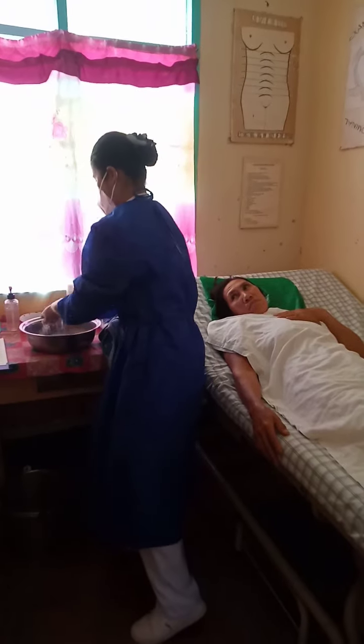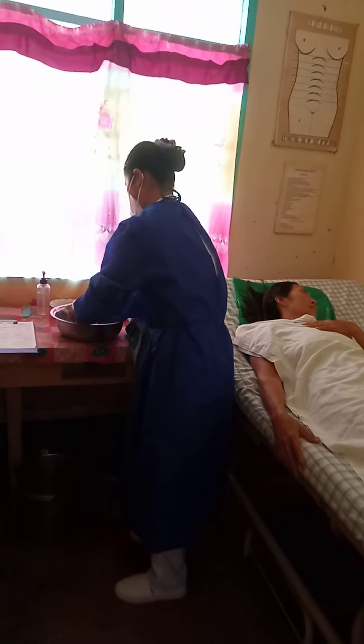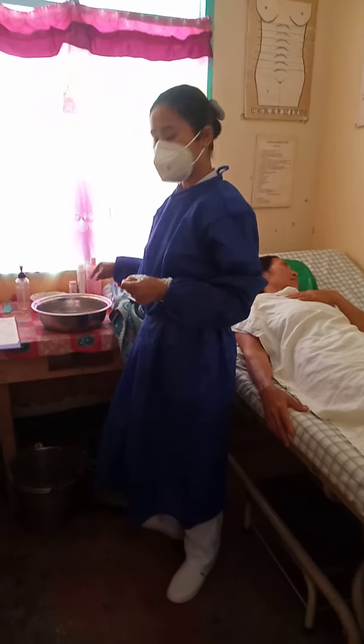After that, I will wash my gloved hands because they are already contaminated after washing the gluteal area of the patient. Then I will change or refill the water in the basin with a clean one. Next is place a towel underneath the patient's buttock. So, ma'am, could you please lean aside? Okay, ma'am, thank you.